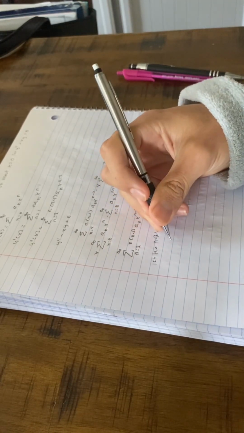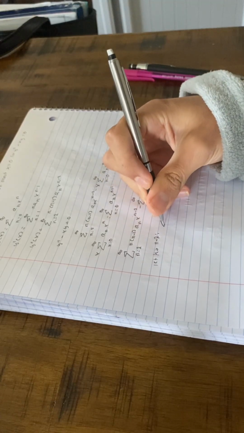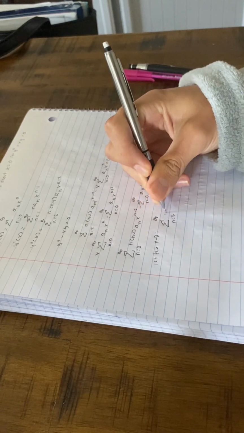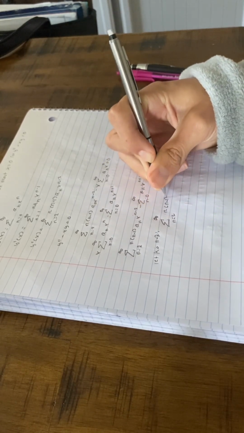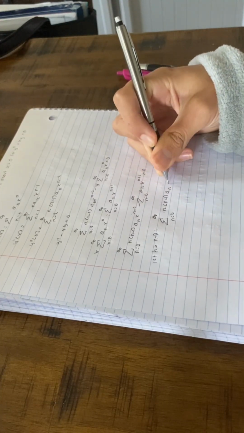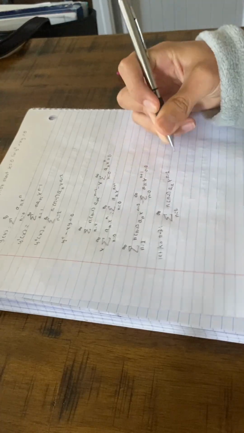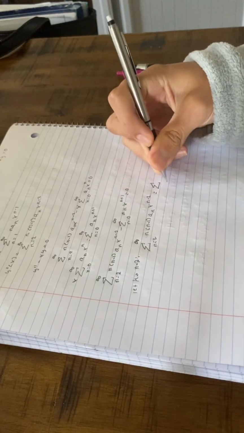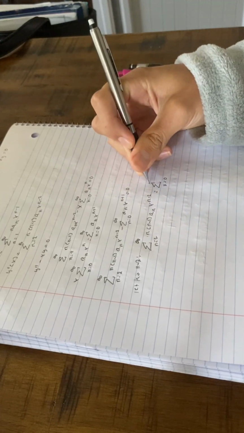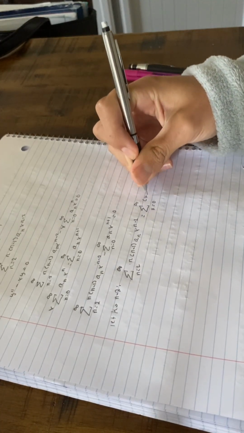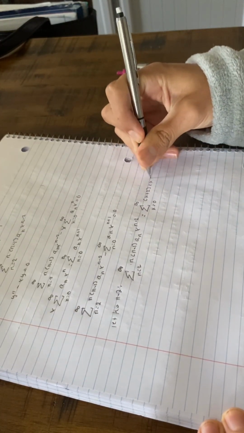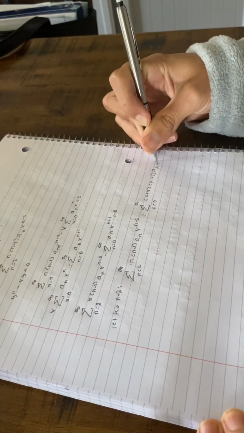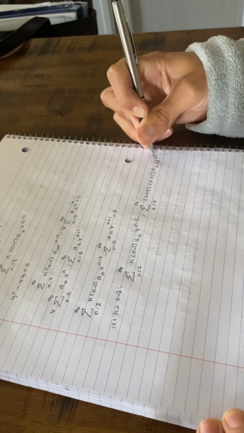So the sum from n equals 2 to infinity of n times n minus 1, a sub n, x to the n minus 2 equals the sum from k equals 0 to infinity of k plus 2, k plus 1, a sub k plus 2, x to the power of k.